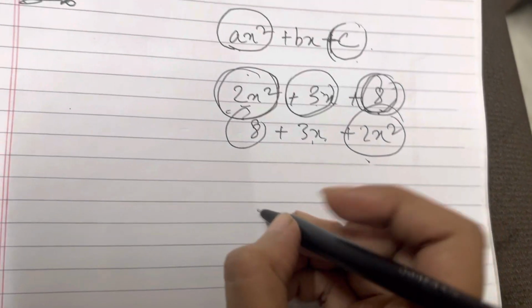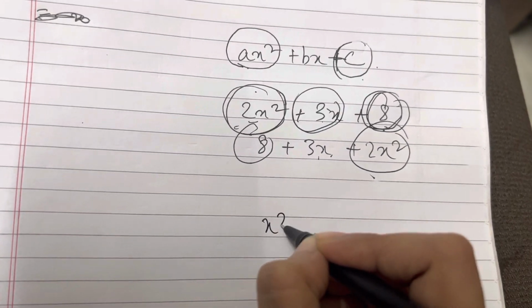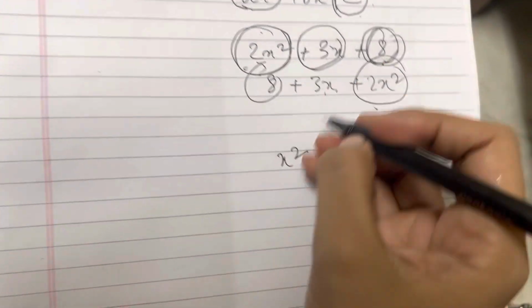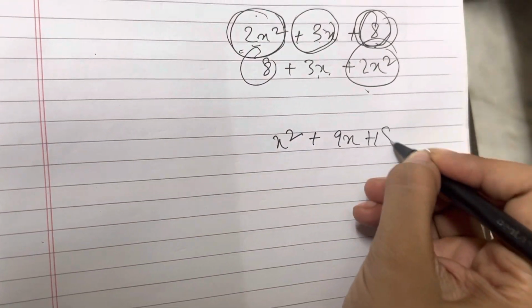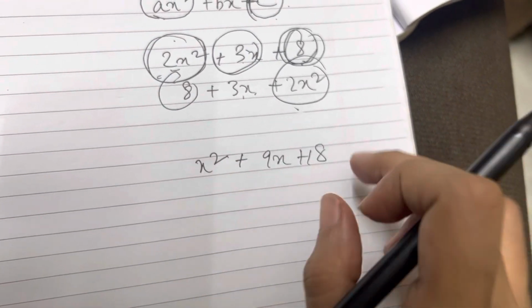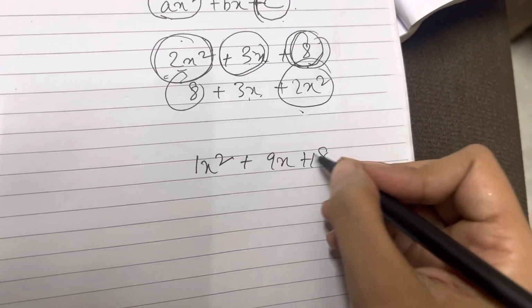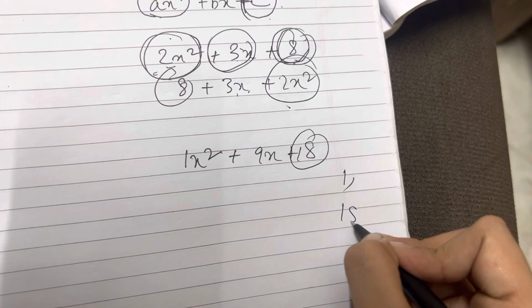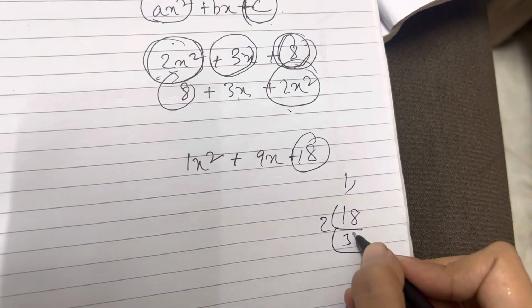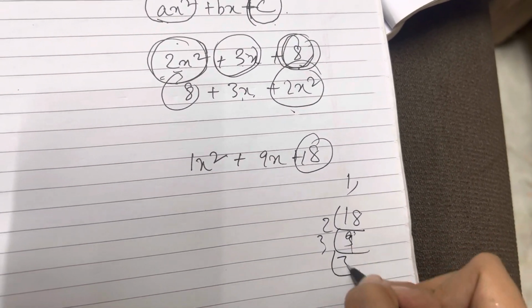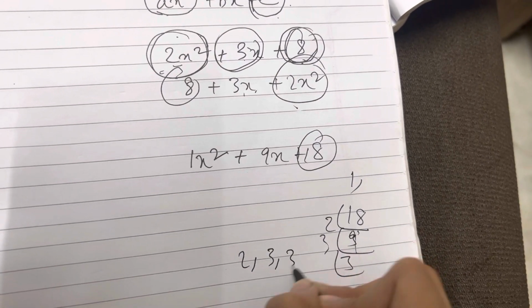Now the next part, where we get confused. Let's say x square plus 9x plus 18. Now you find the factors of the first and the last term. In the first one it's only 1, and the last term 18. Let's find the factors. So basically the factors of 18 are 2, 3, 3.